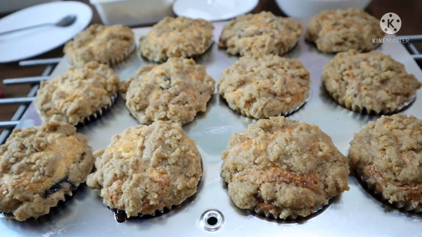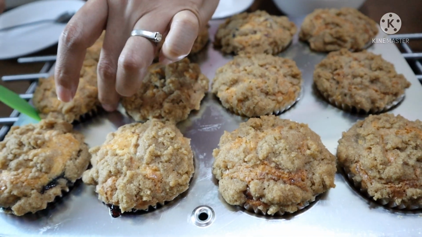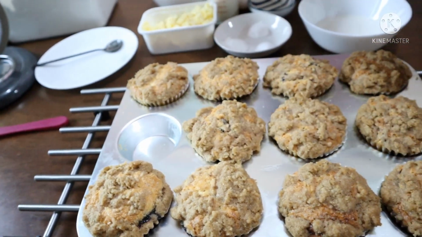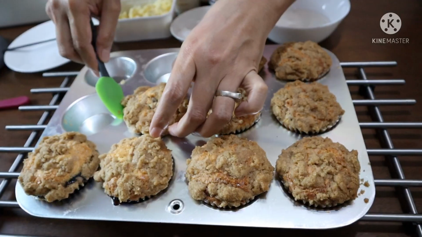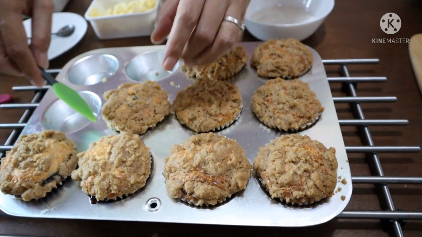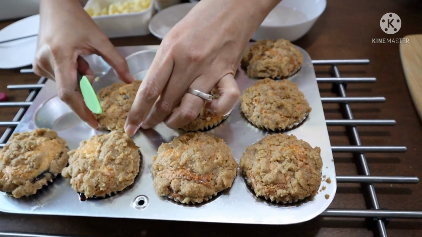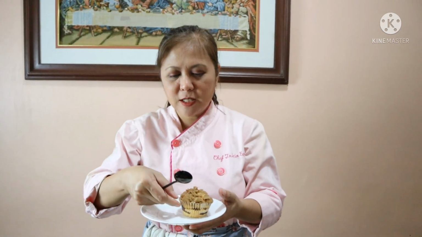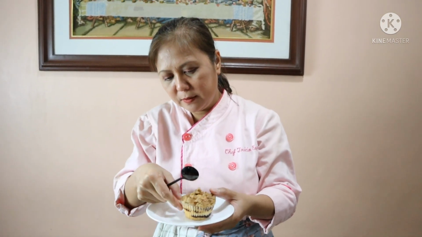So, let's check it out. So, tatanggalin natin. So, because of the baking cups, no, madali siyang tanggalin. Okay, so, pagka merong mga part na nakadikit, medyo i-rotate nyo ng konti, yan, para mag-loosen lang. Okay, so let's check our finished product.